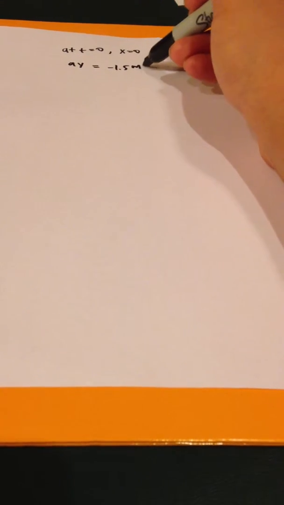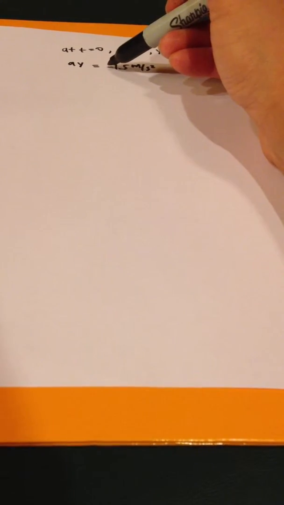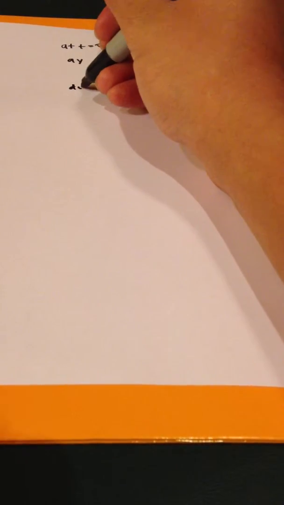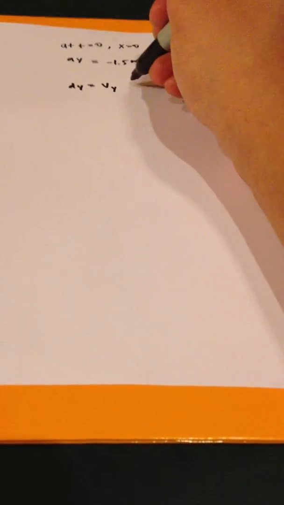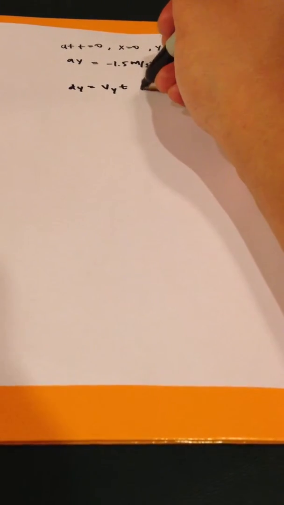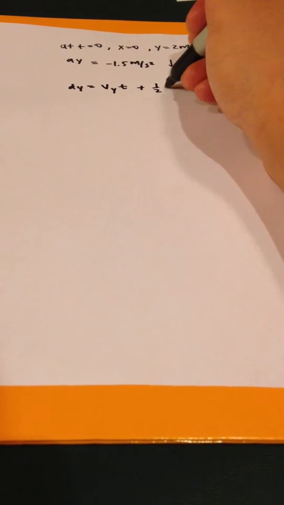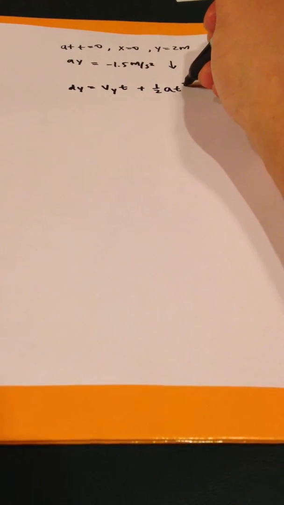So just to remind you, we have our acceleration in the y direction is equal to negative 1.5 meters per second squared, and it's negative because it's in the downward direction. And to solve this problem, you have to remember that one of the equations of motion is dy equals the velocity in the y direction times the time plus 1/2 times the acceleration times the time squared.